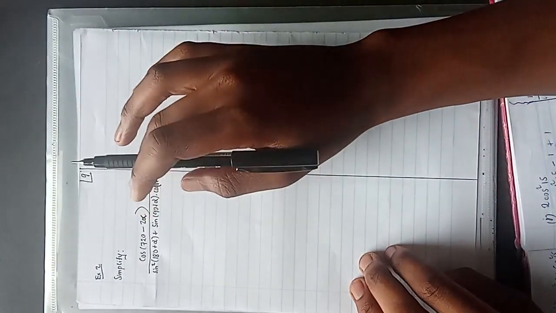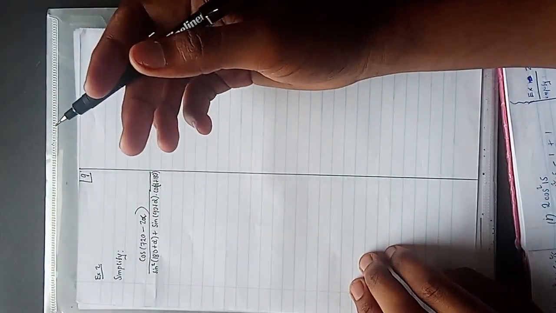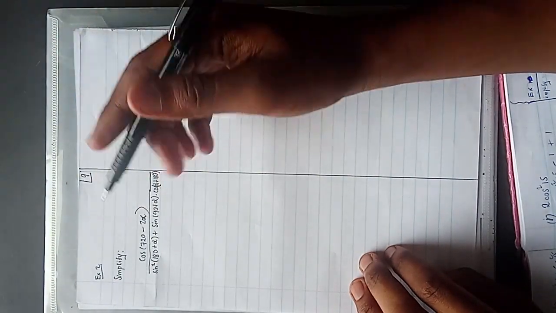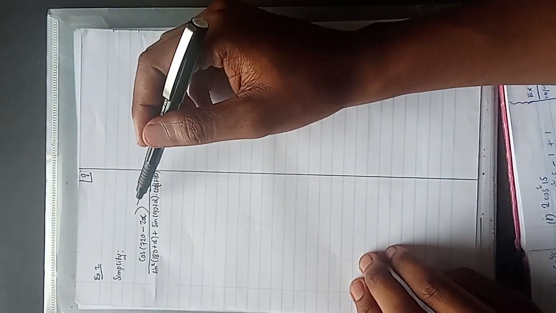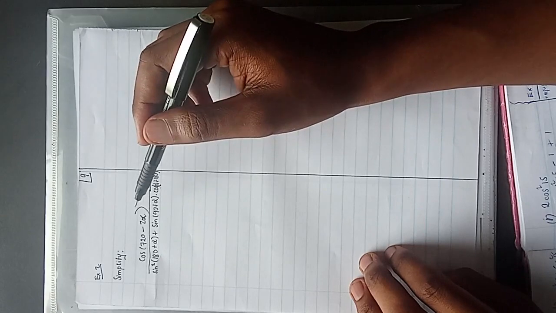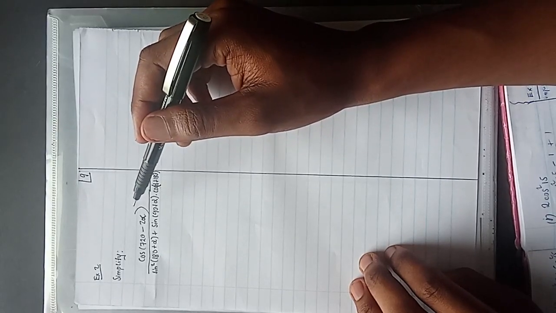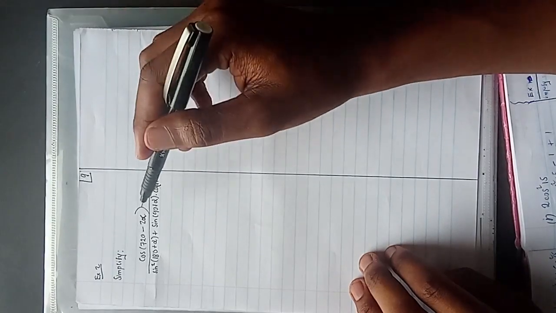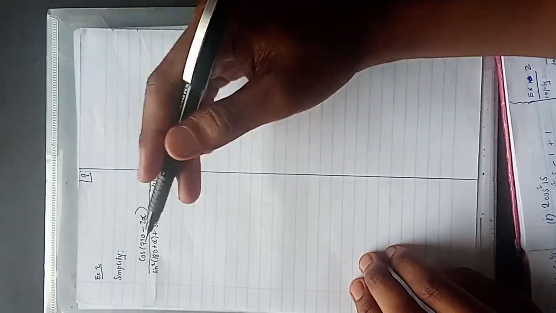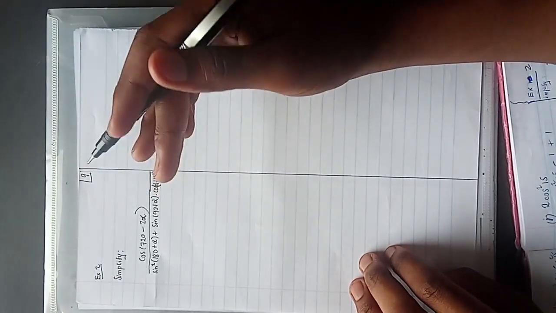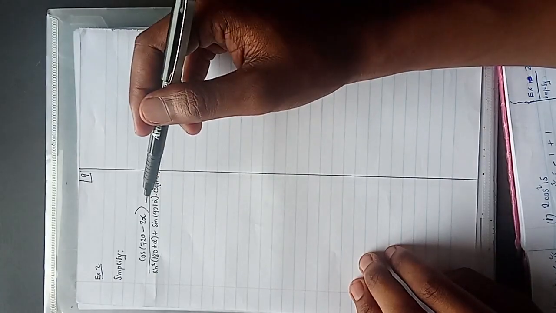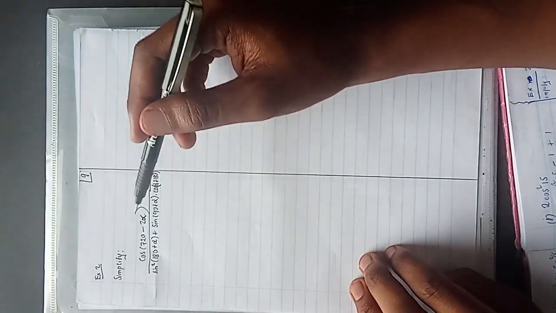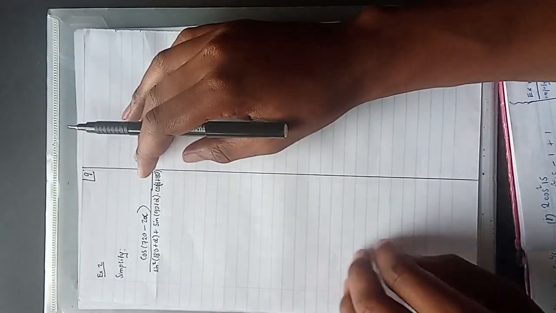I'll also show you how to do it using the reduction formula. The reduction formula is very short and quick, so I would advise you to use it, but we'll start by using the compound angle formula.